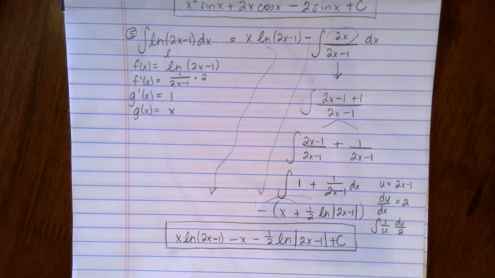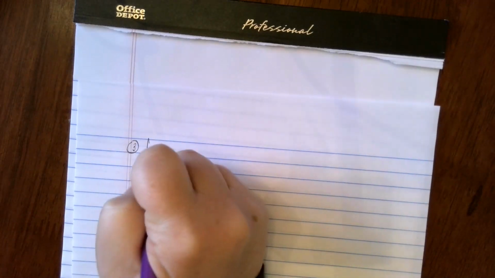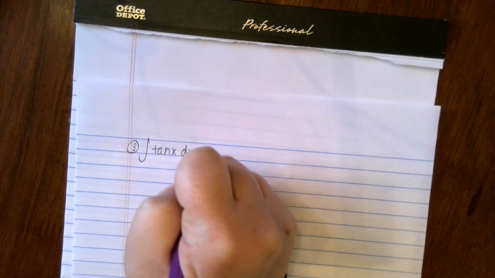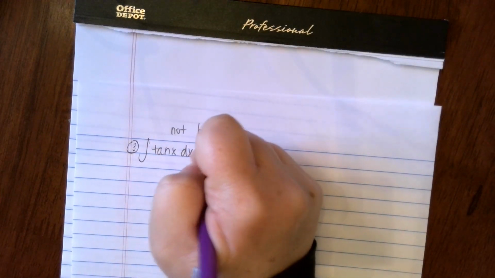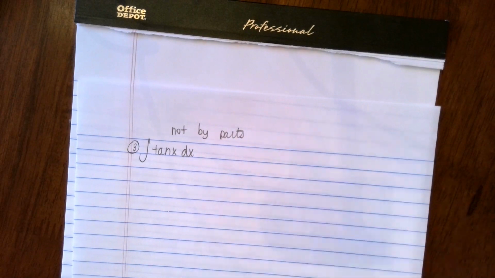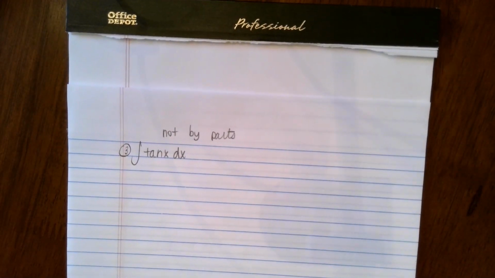Okay, we just have 2 more to do this morning. So I'm going to move this. Going through a lot of paper here. Now, this one we don't need to integrate by parts, but we've never integrated this before. So I wanted us to take a look at this because we're going to need it in our homework. The integration of tan x dx, not by parts. We're just going to integrate this.